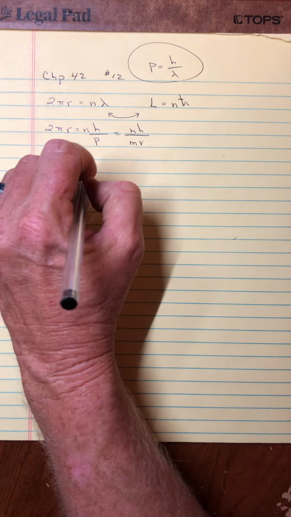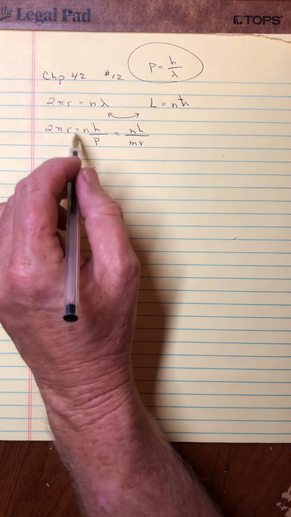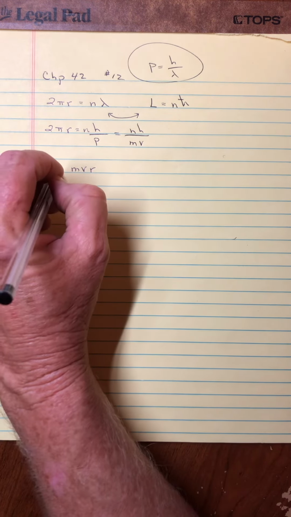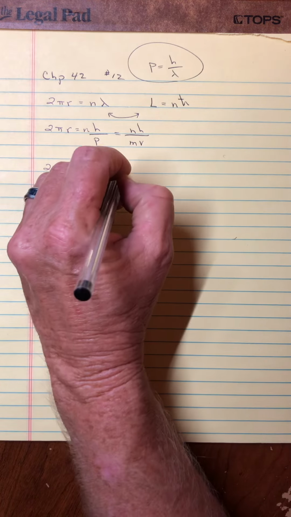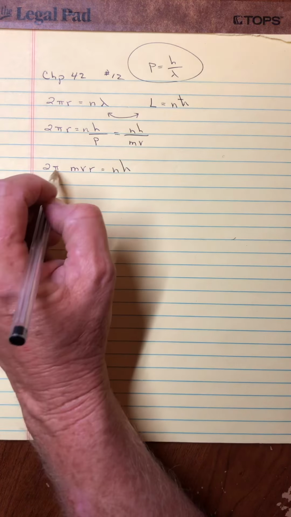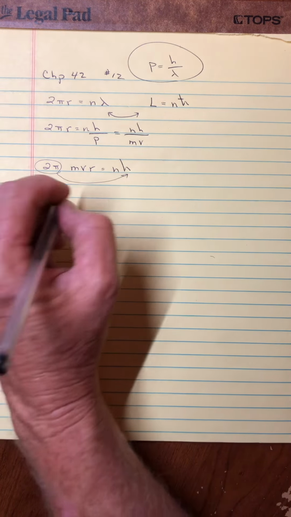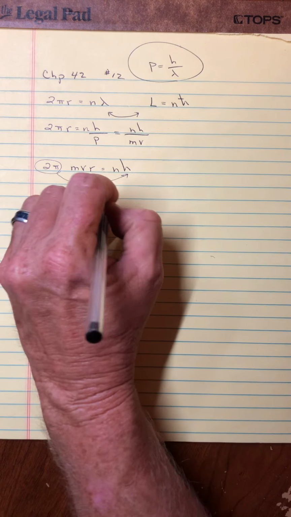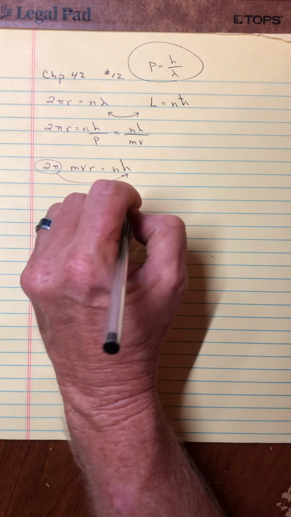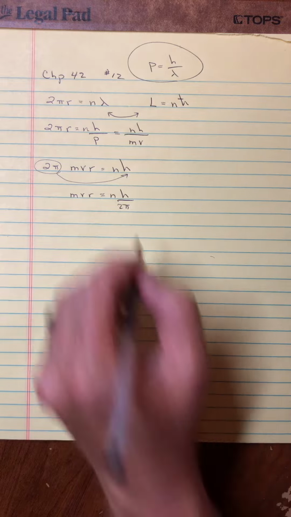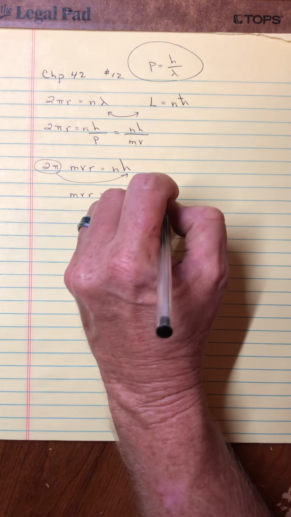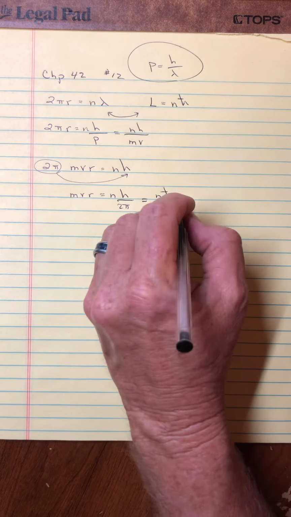So if you move the mv to the other side and group it with the r, you get mvr times 2 pi equals n times h. Bringing the 2 pi to the other side, you get n times h over 2 pi, which is the reduced Planck constant.